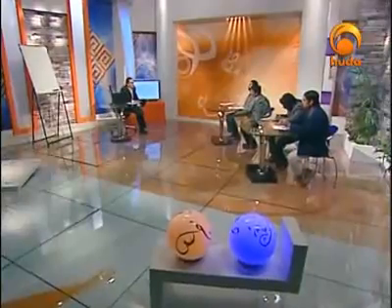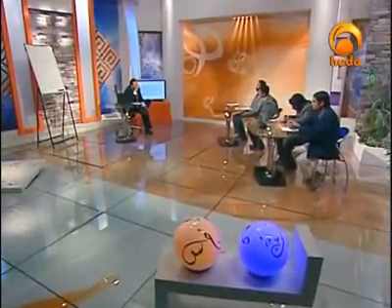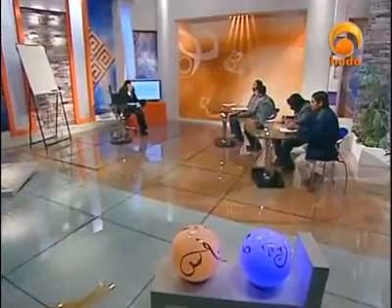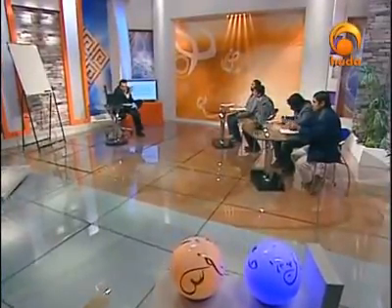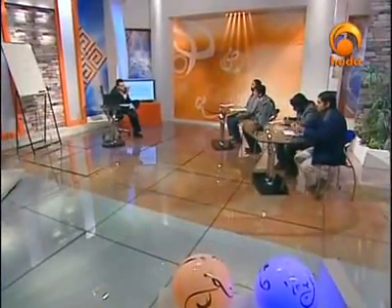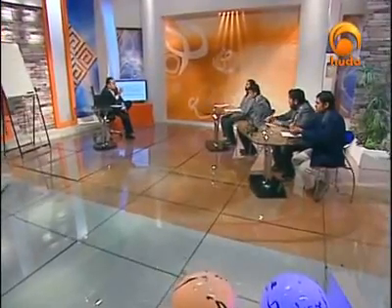So this is about sha. If you have a look at this, you can find that it is connected when it comes in the medial position. It's also connected when it comes in the initial position, but it's always disconnected when it comes in the final position. A very important point I have to mention is that it's written with a tail when it comes in the final position.